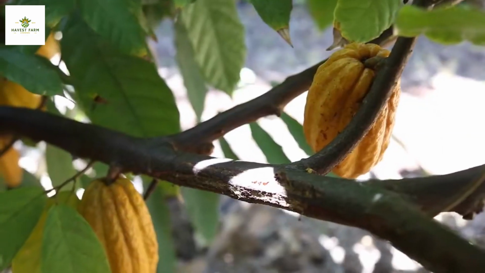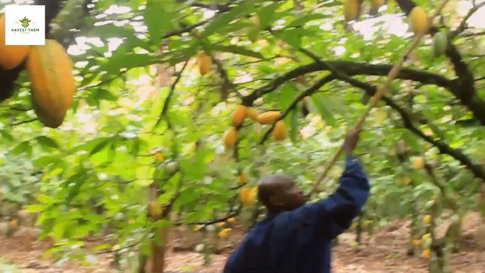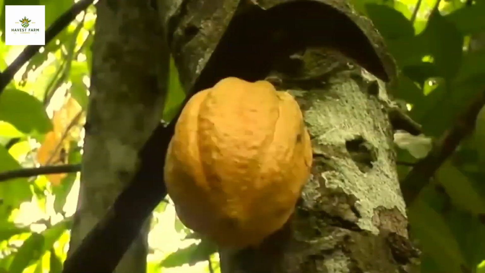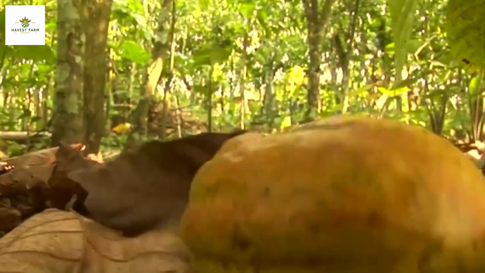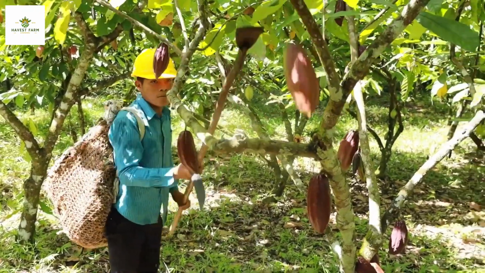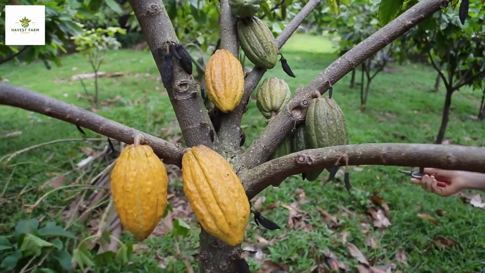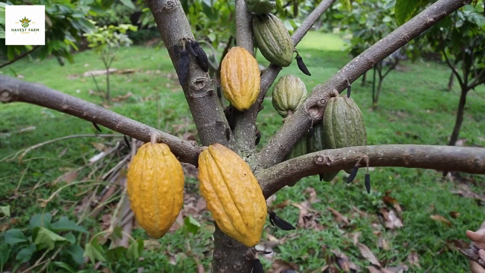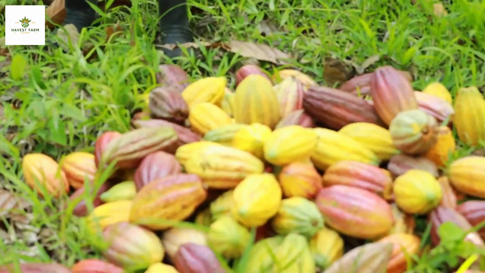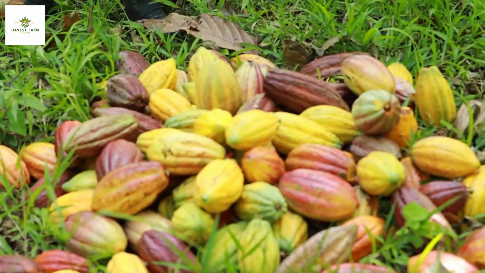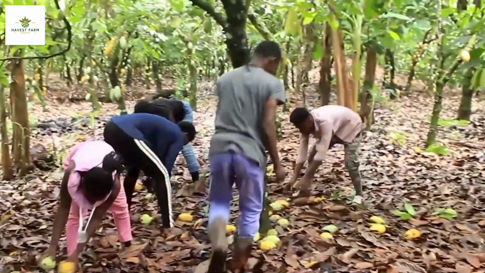Harvesting typically occurs twice a year, during the main and mid-crop seasons. Farmers use sharp machetes to cut the ripe pods from the trees, ensuring they do not damage the branches, which would affect future yields. The timing of the harvest is crucial, as overripe pods can lead to poor quality beans.